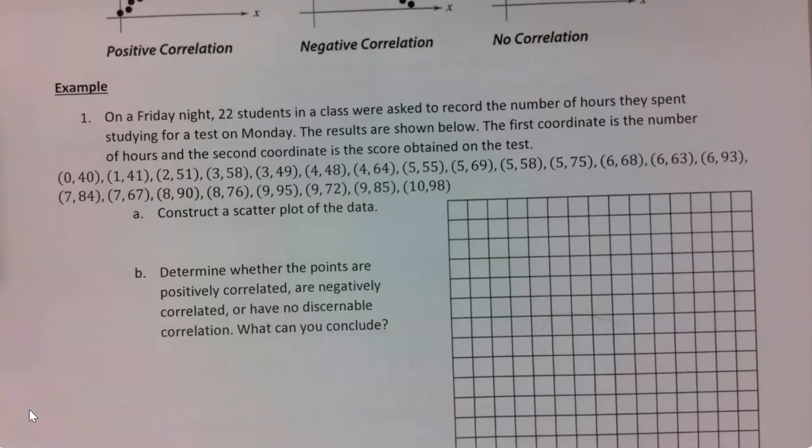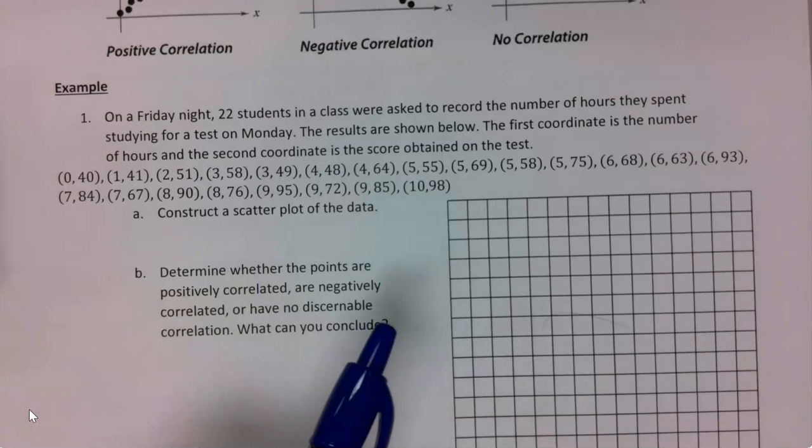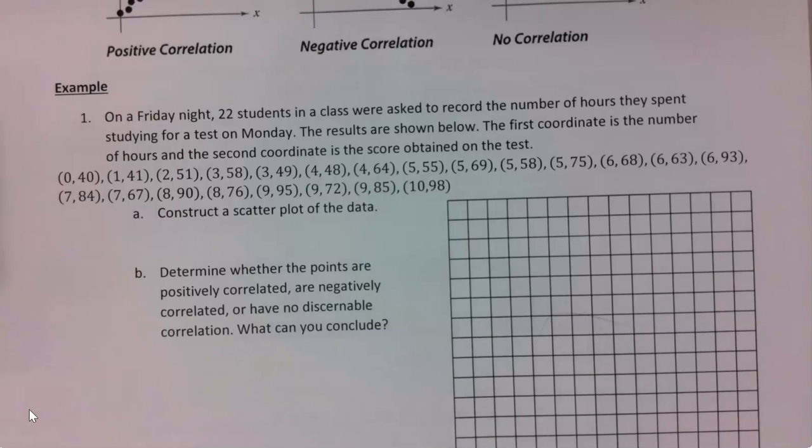So, yeah. What? The kid who studied for 10 hours got a 98. Yeah, no, but somebody who studied for 3 hours just got a 49. Maybe they were lying to make the teacher think they were working.